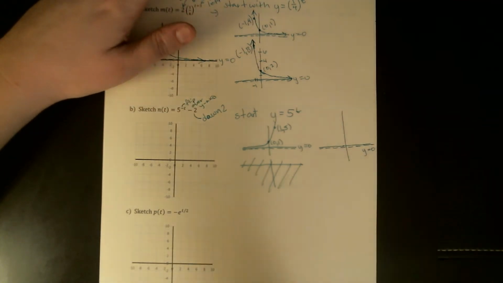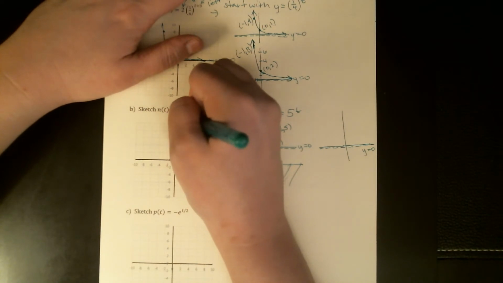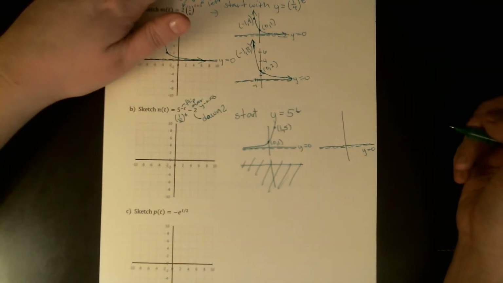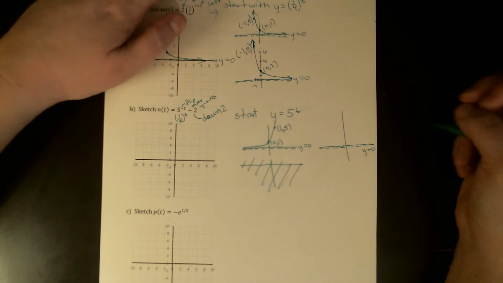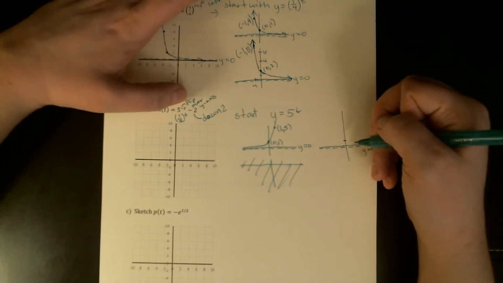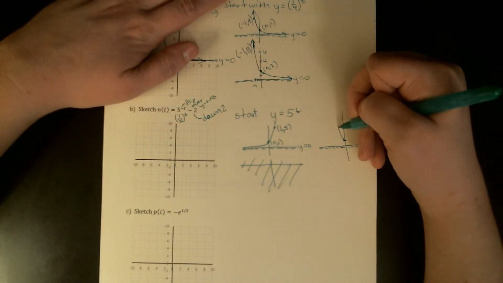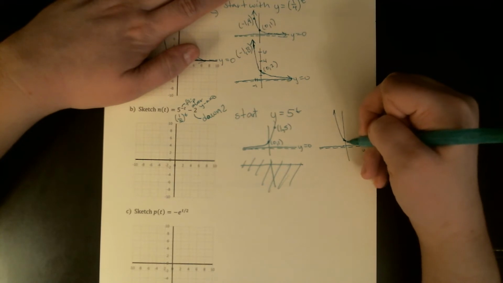And actually, algebraically, if you want, you could say 5 to the negative t is the same as 1/5 to the t. And you could start right off with that decay shape. I don't have a preference. Either of those is fine with me. So either start with 5 to the t and flip it, or you can recognize the algebra there that would turn that into a 1/5 to the t. Okay, so it's flipped across.